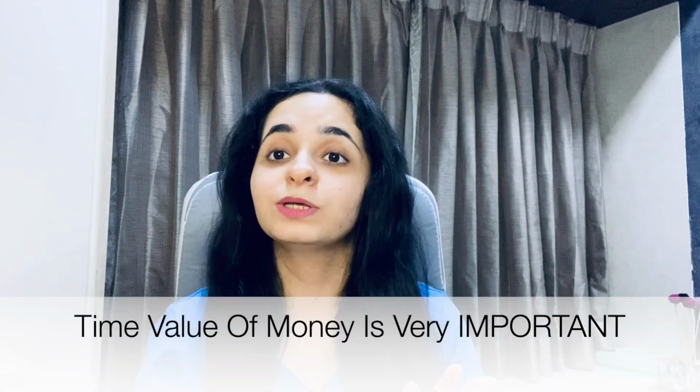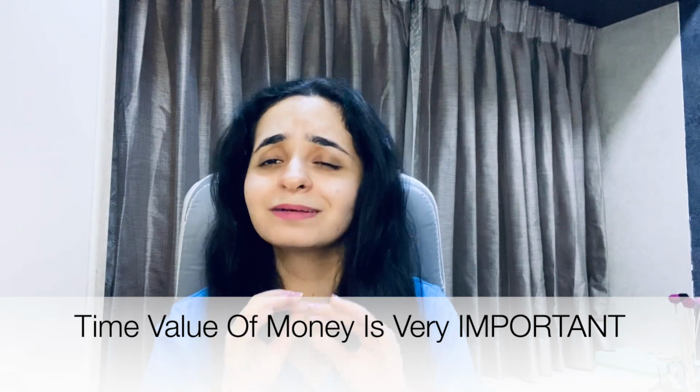Next, the most important chapter of quants that I'm going to tell you about is time value of money. Extremely important. Like I said, it forms the base of the entire CFA calculations, time value of money. You cannot ignore it at all. Absolutely not. In fact, you should spend extra time and very detailed time understanding time value of money because it is that important.